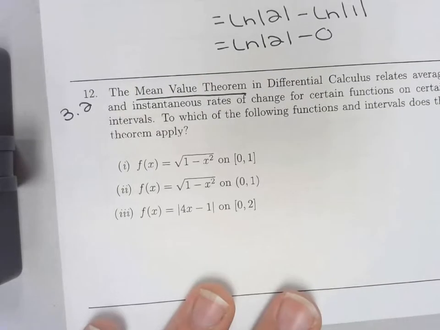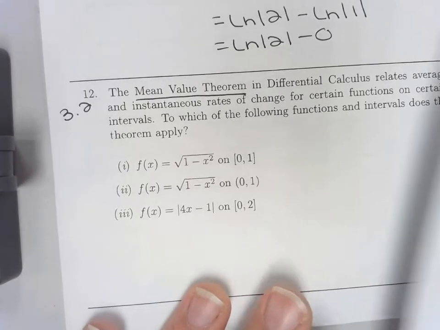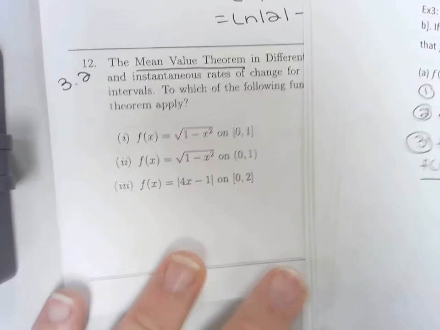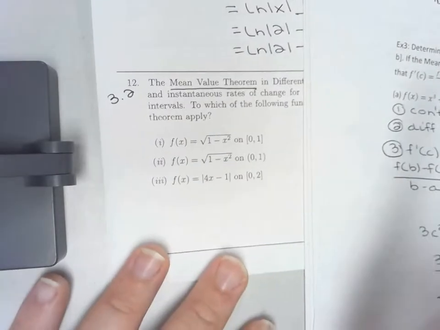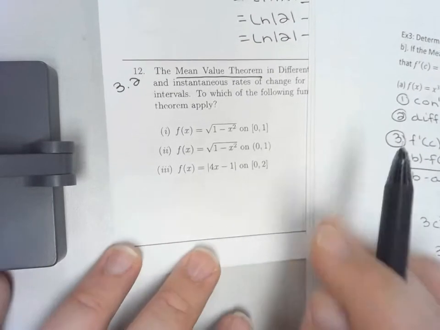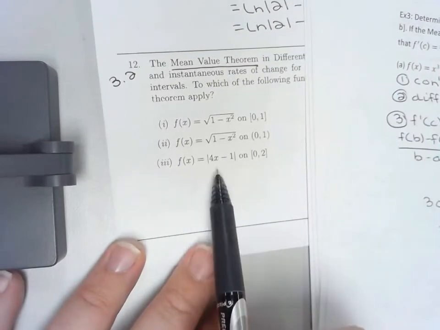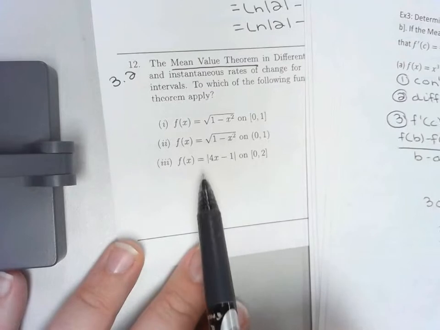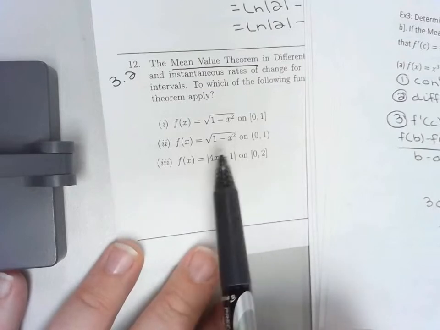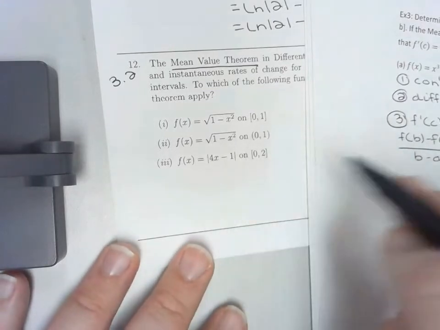Isn't number 3 not differentiable? Okay, so yeah. Differentiable means you can take the derivative. So I cannot take the derivative of an absolute value. Why not? You just can't. Magic. You can look at the graph.